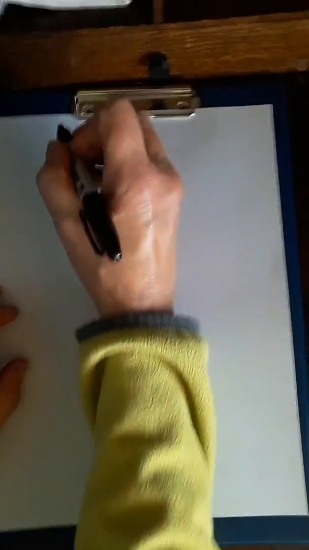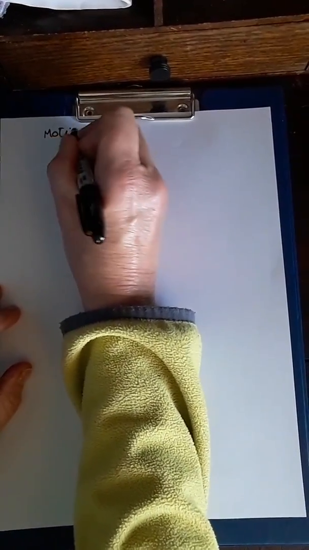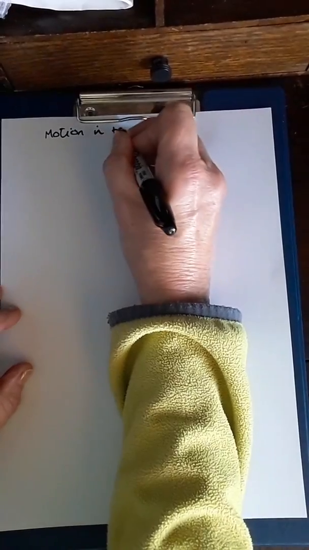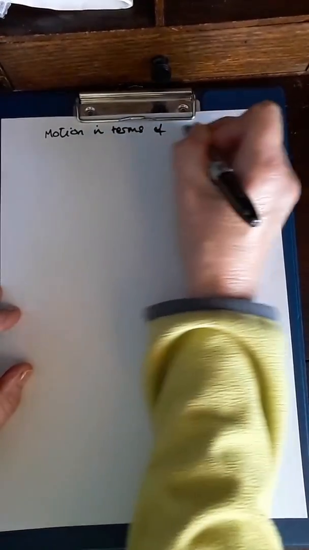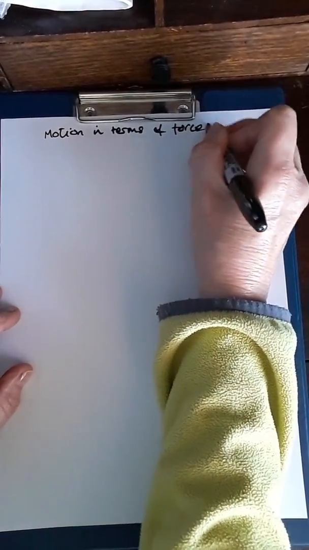So now, girls, we're going to look at motion in terms of forces. We're going to link motion to Newton's second law. So first of all, a little bit of theory. This is on your handout.